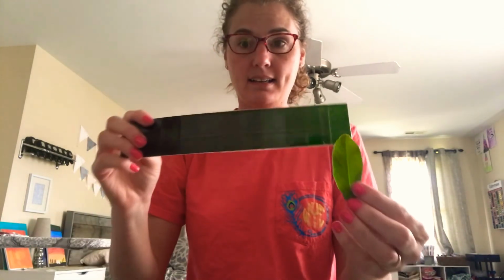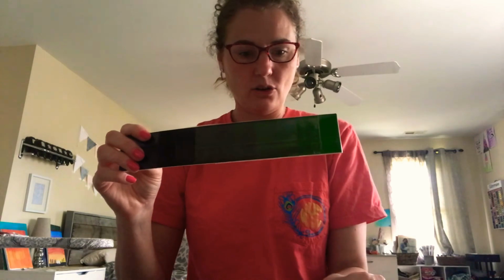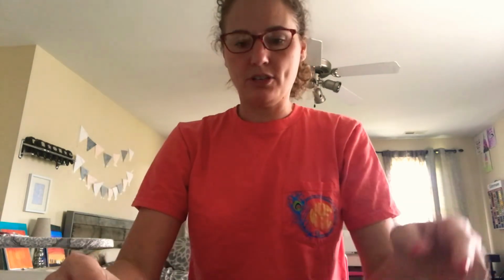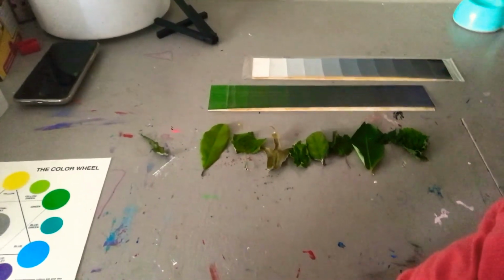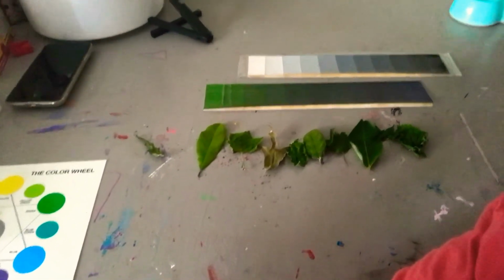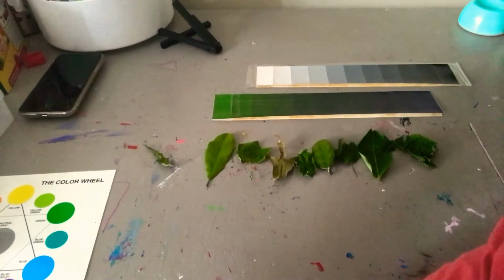Let's see. Look, green. Hold this up. I can't hold it up. I'm going to have to just turn it so you can see. There it is. Let's look at it this way. Bear with me. I'm going to try not to spin too hard. There's my value monochromatic scale. I collected all green things. I will attach a picture of that on our website or remote learning site so you can see that as well.